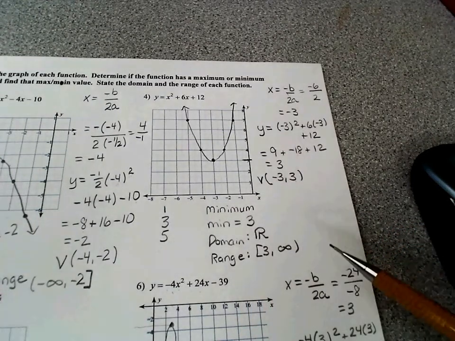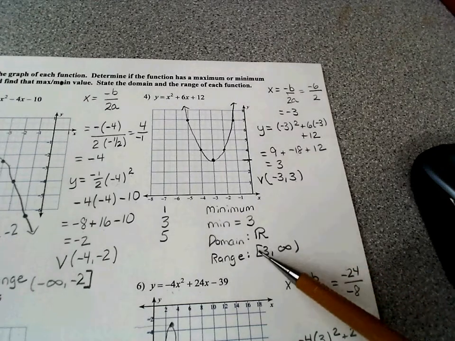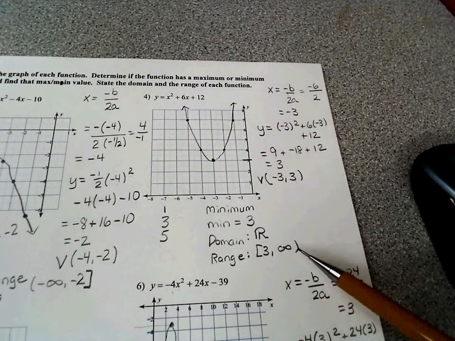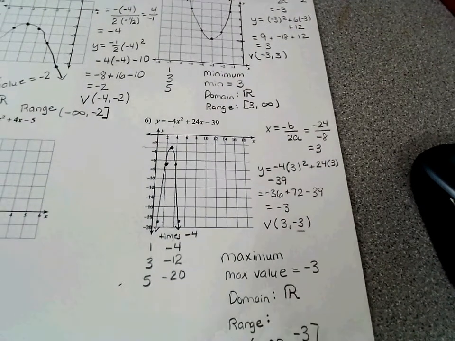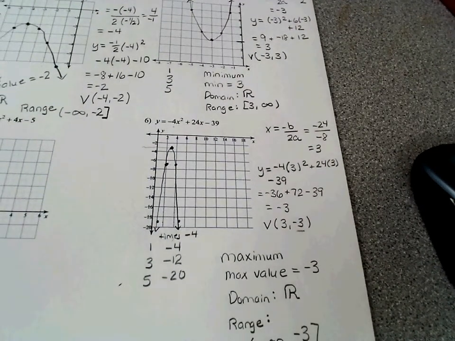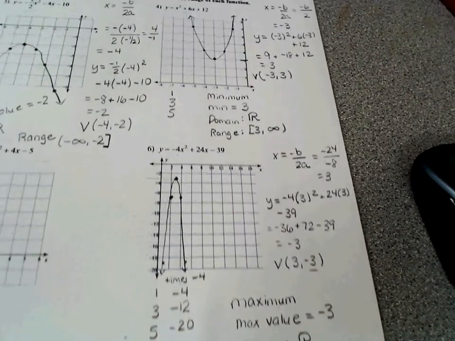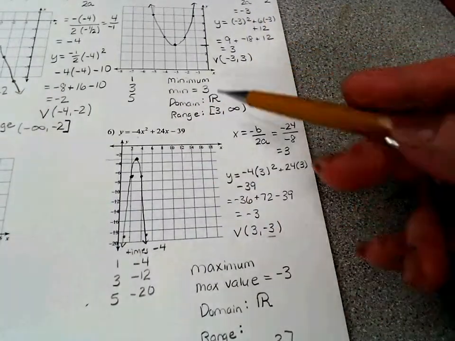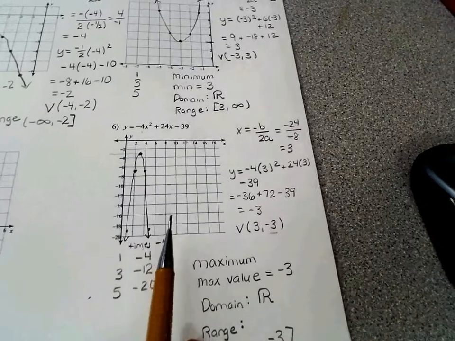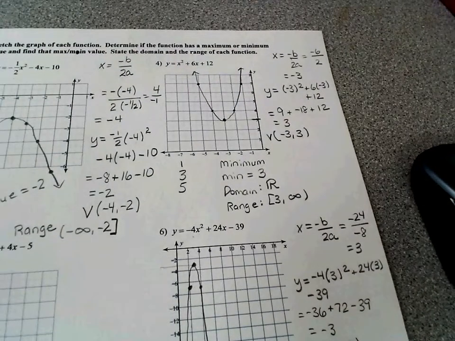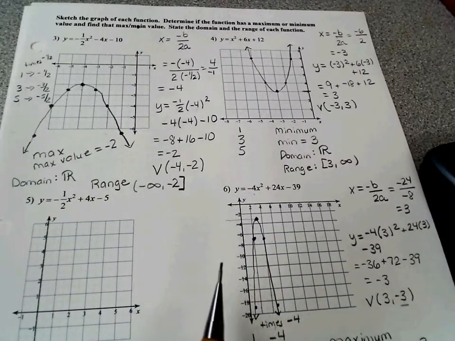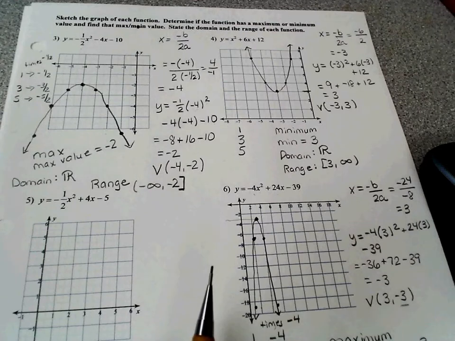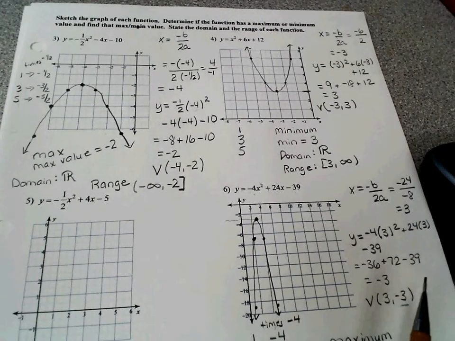If it opens up, it's always going to be bracket, number, infinity, parenthesis. If it opens down, it's always going to be parenthesis, infinity, number, bracket. They're opposite because this one opens up, this one opens down. So there's the answer to number 4. Now I'm going to work number 5 with you, and then I will tell you what your homework is. Okay. All right. Number 5.